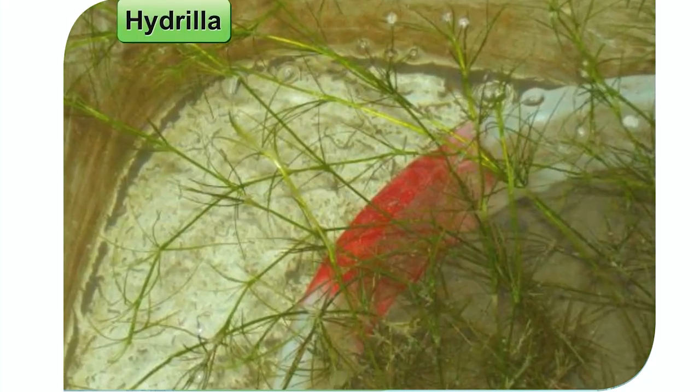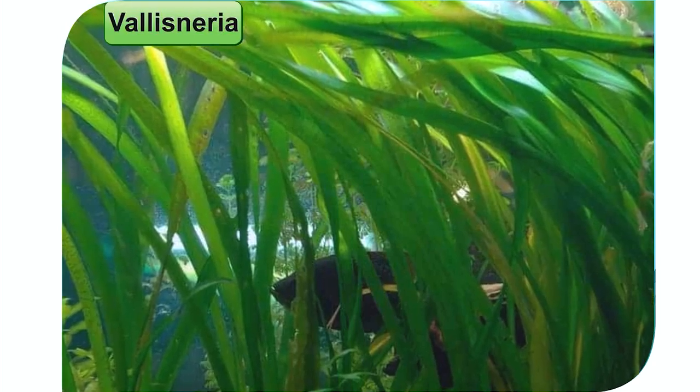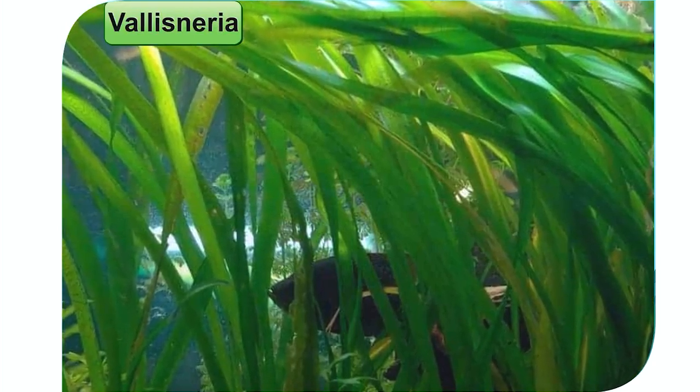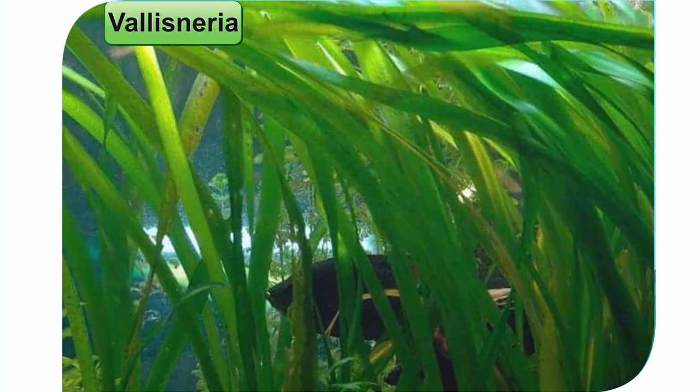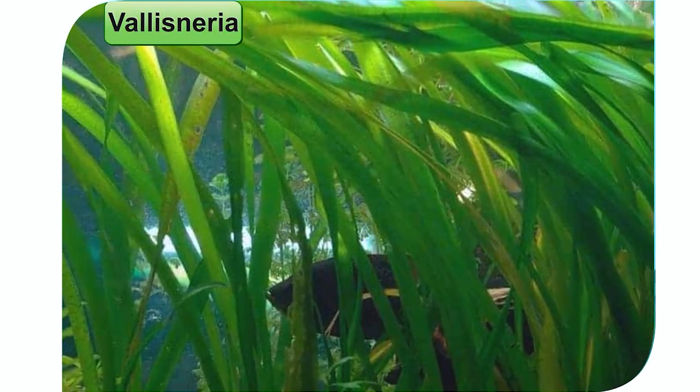Submerged plants like Hydrilla verticillata remain totally underwater. The leaves are narrow and ribbon-like, allowing water to pass through them without damaging them.